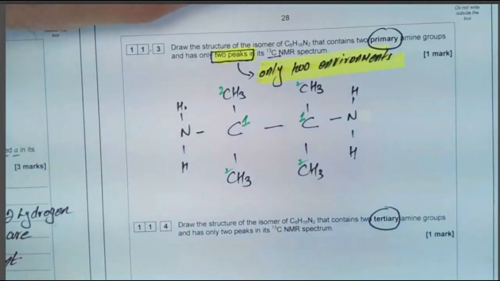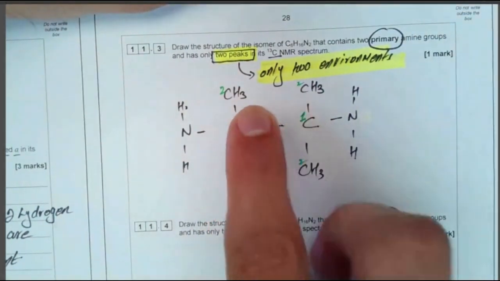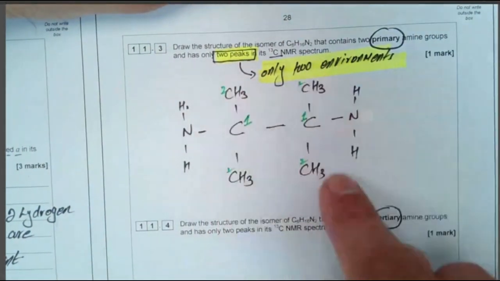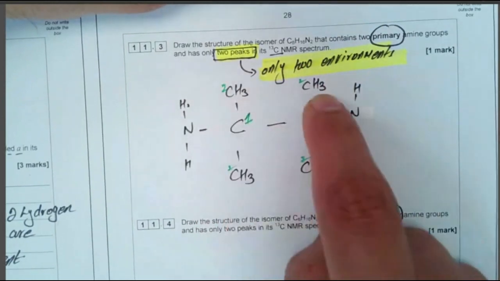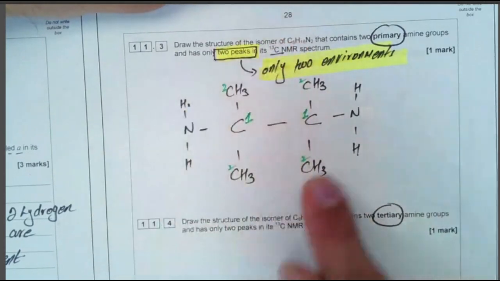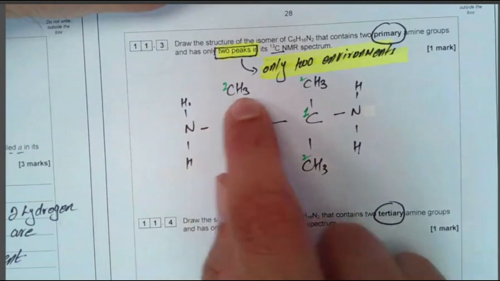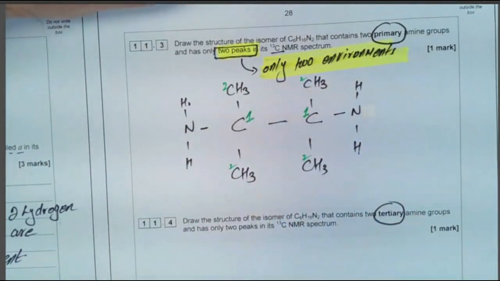So I said I need 6 carbons, so I put 2 in the middle. And if I put 4 CH3s around it, I've got 3, 6, 9, and 12 hydrogens. I've got 6 carbons as well. Now, in this case, I can see there will be only one peak for the two, and there will be a peak for these 4. Yeah, that's right.